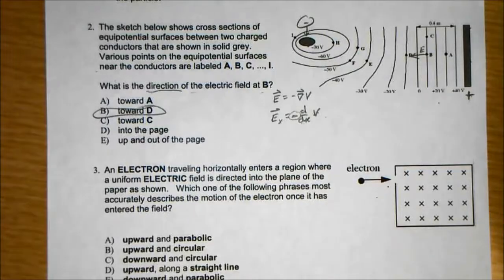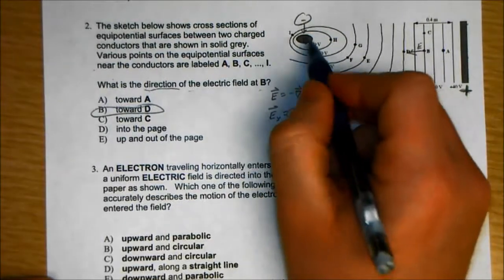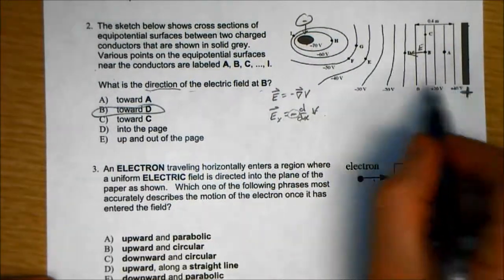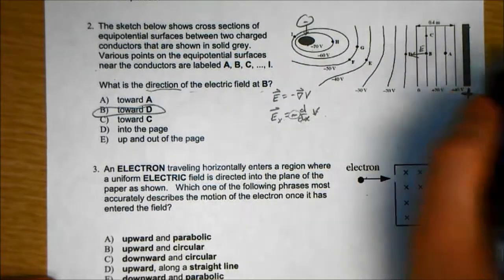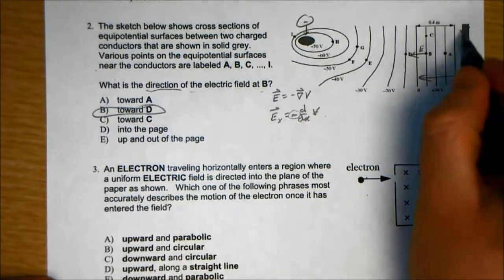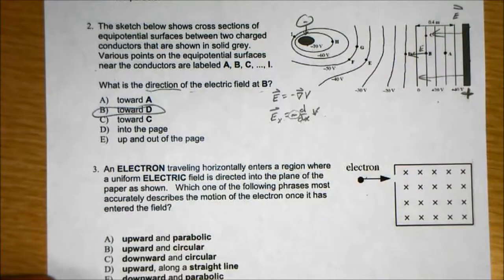Now you could look at it from another perspective. We already determined that this is the positive charge here, and this is the negative charge, because the higher potential is here, the lower potential is there, so this must be positive, this must be negative. The electric field points away from the positive charge, right? So we know that the electric field has to be towards D.